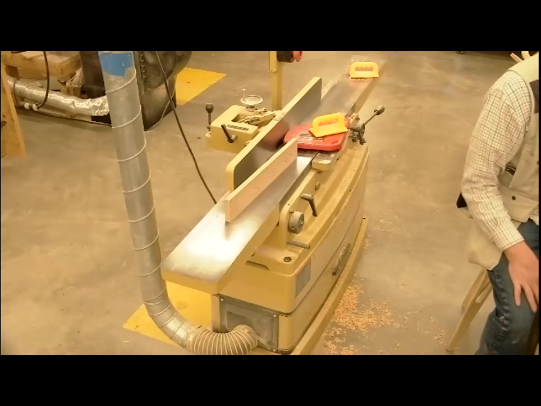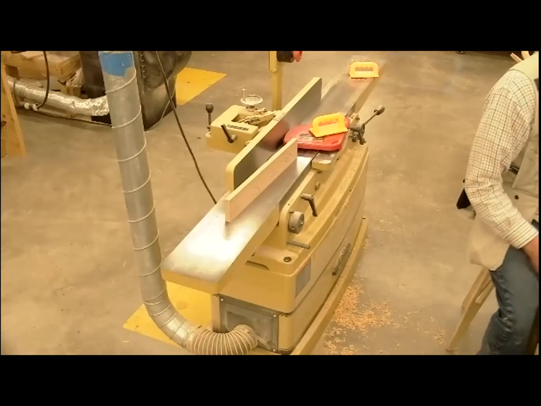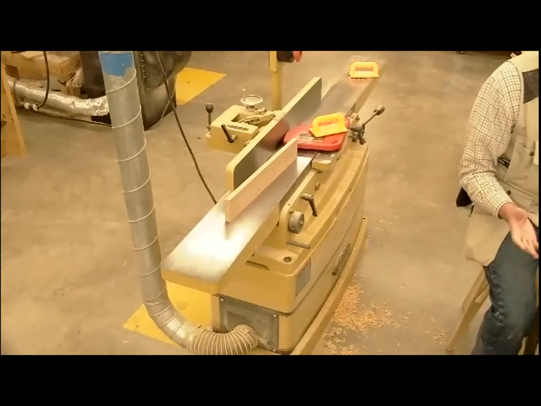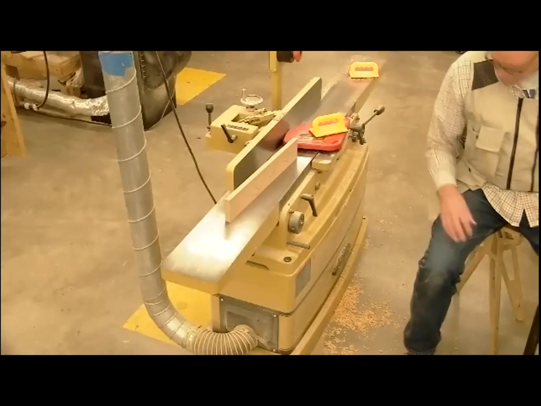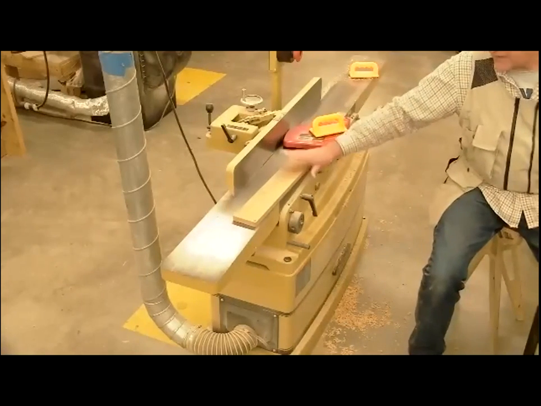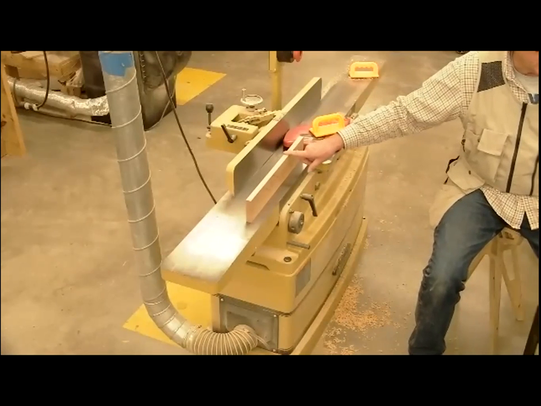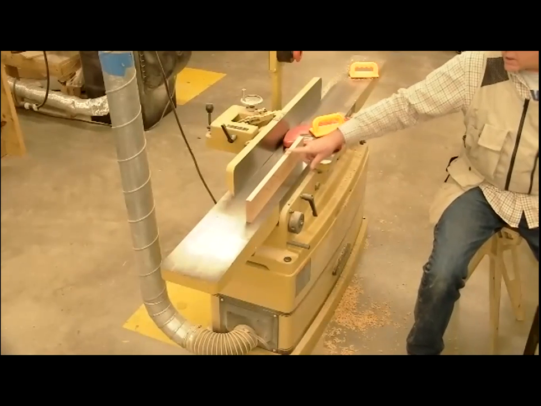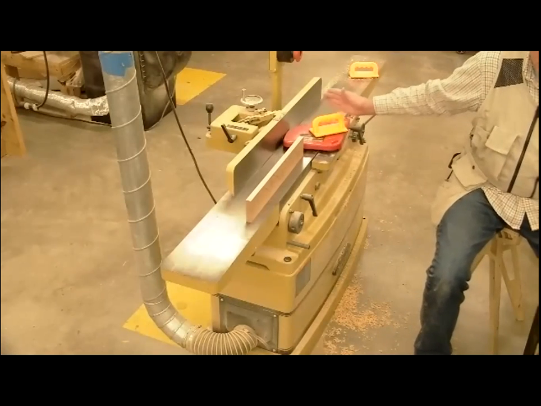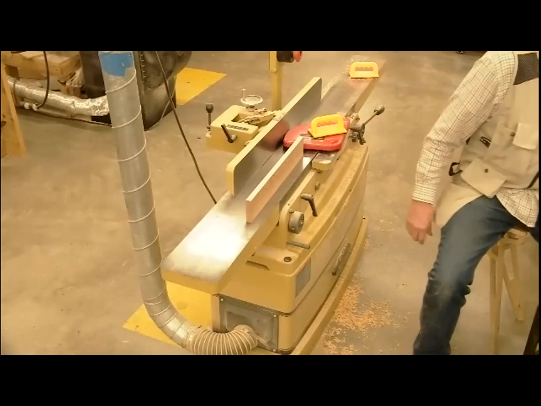All right, so that's the main purpose of the joiner, okay? Flatten the face of a board, and to flatten, straighten, and square the edge of a board, okay? No board less than 12 inches long is allowed on this machine. So I could not joint that.